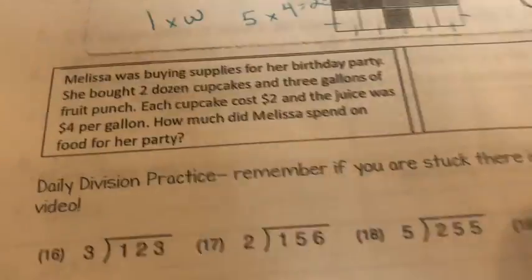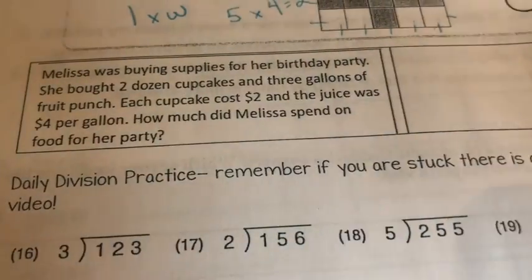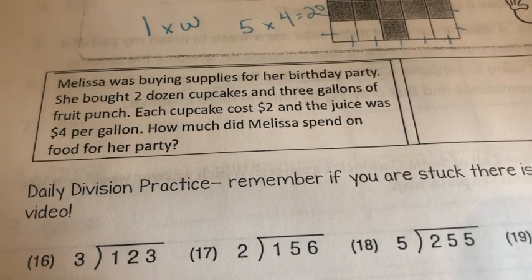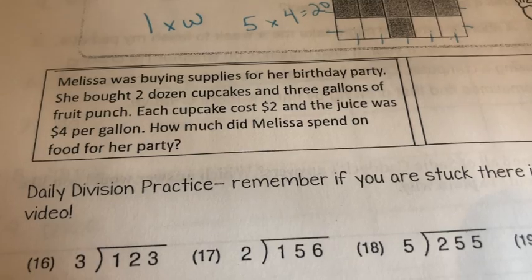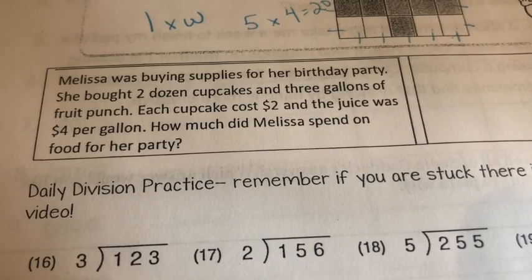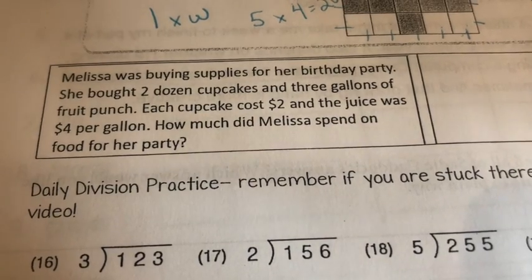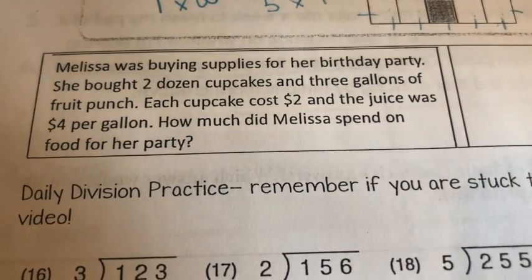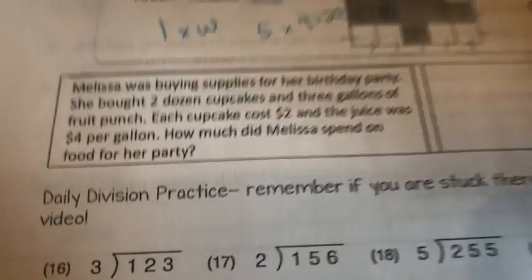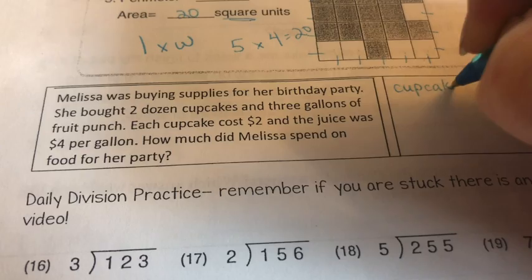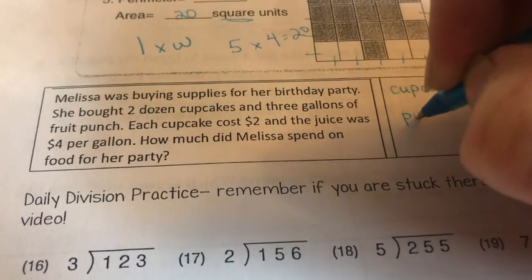All right, let's move on to our problem solving today. Melissa was buying supplies for her birthday party. She bought 2 dozen cupcakes and 3 gallons of fruit punch. Each cupcake cost $2, and the juice was $4 per gallon. How much did Melissa spend on food for her party? So we have to look. It looks like she just bought cupcakes and punch.